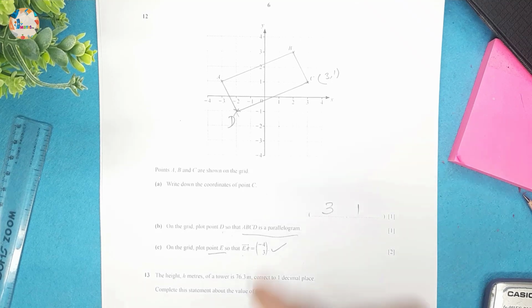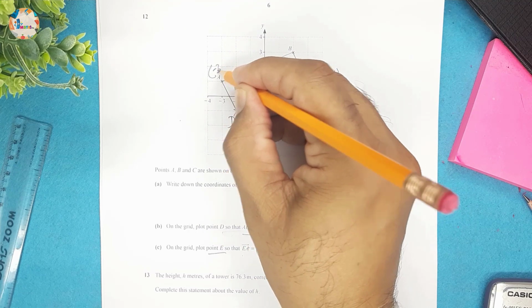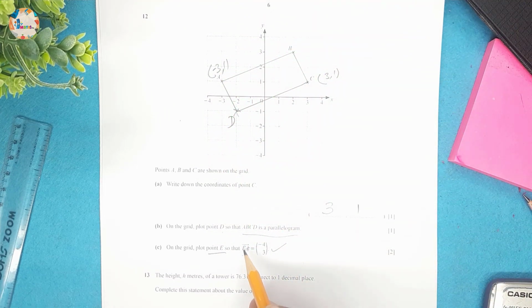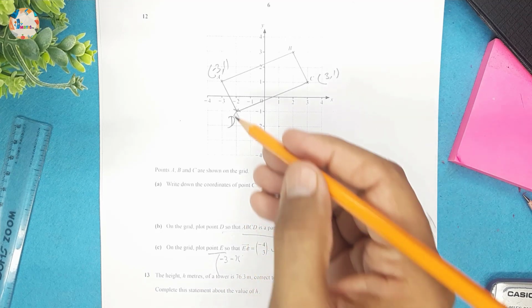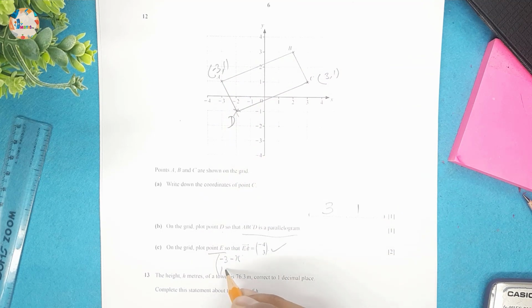So first we can write the coordinates of A, which are (-3, 1). Now for EA we will take the x coordinate of A first, so it will be -3 minus x, and for the y value it will be 1 minus y, and this is equal to (-4, 3).